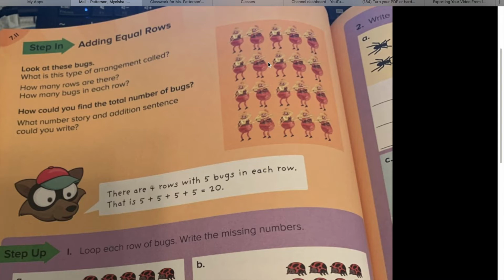It wants to know how many rows are there. Remember, rows go left to right, so let's count. There's 1, 2, 3, 4. It wants to know how many bugs are in each row. So it doesn't ask how many are all together. It wants to know how many is in each row. 1, 2, 3, 4, 5.